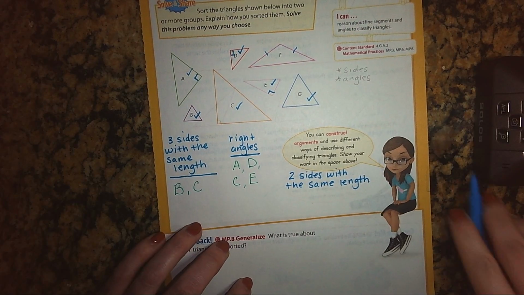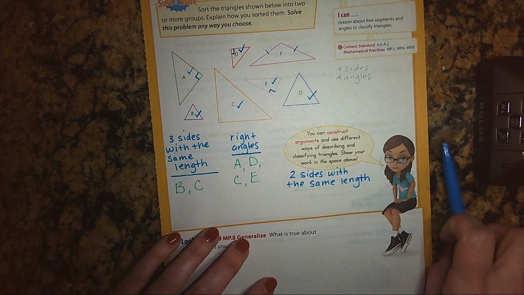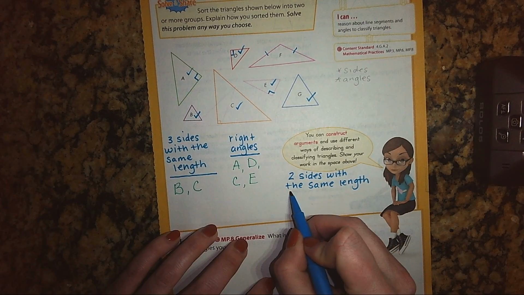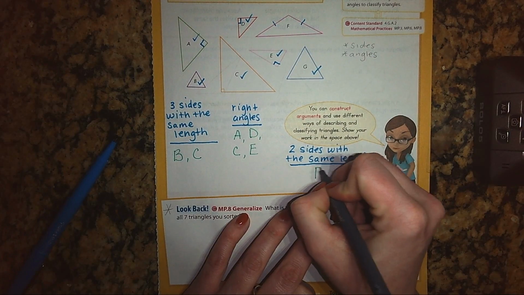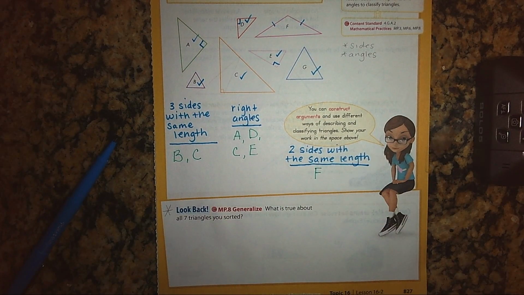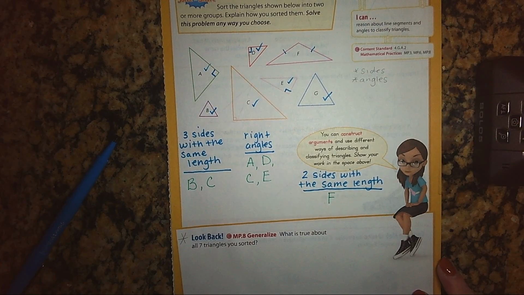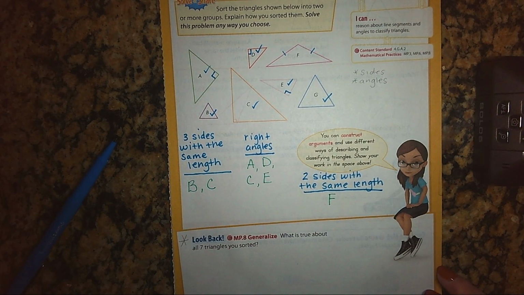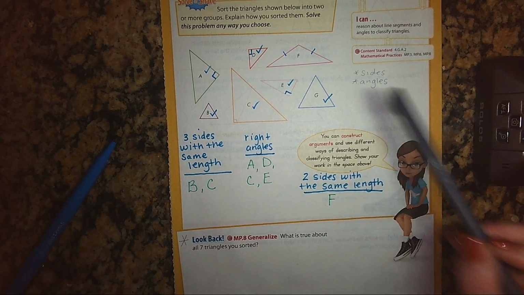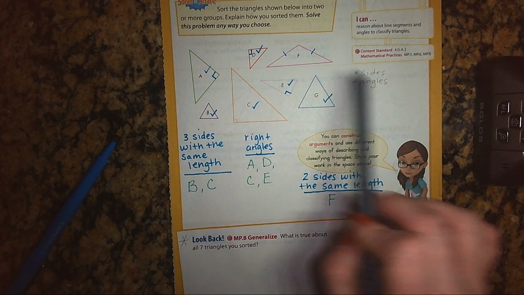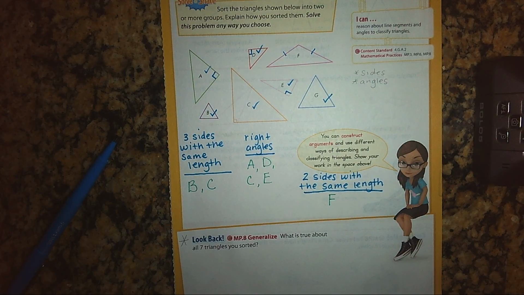And in that category, I'm only putting triangle F. Now, there are tons of other ways that you could have sorted these triangles. You don't have to do it this way. You could have classified these triangles into different types of groups, but that's just one way that I solved it.